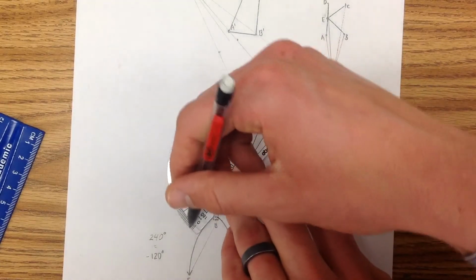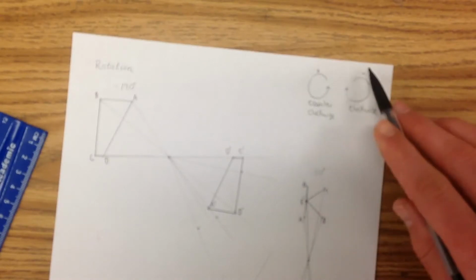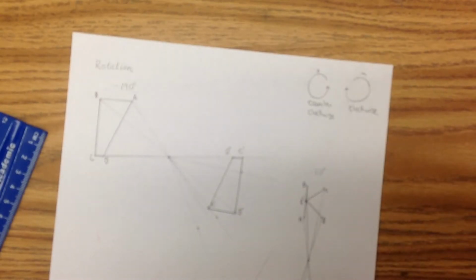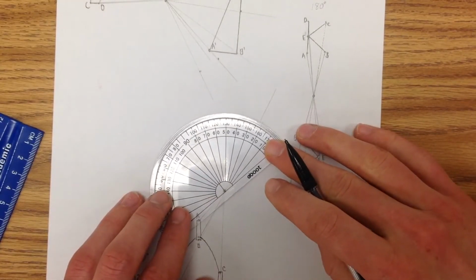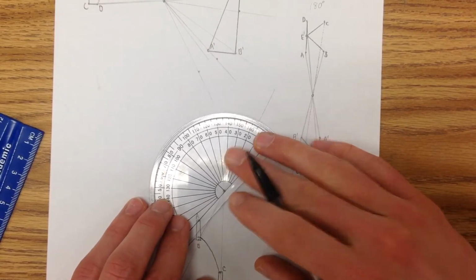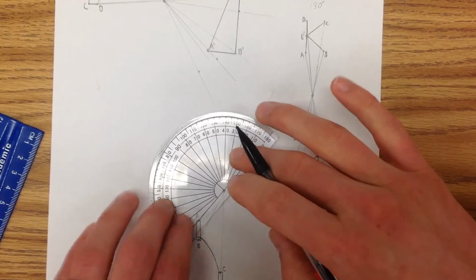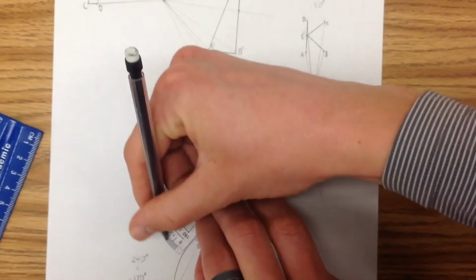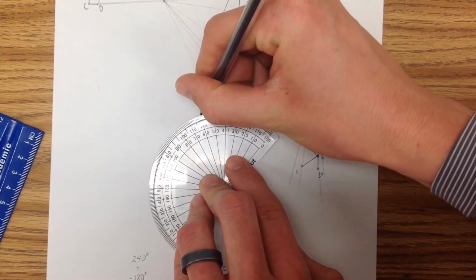So again, I'm rotating it negative, so this is clockwise, so it's going this direction. Okay. So I go, lined up. Negative 120. Here.